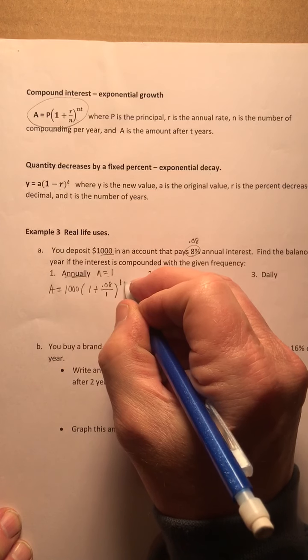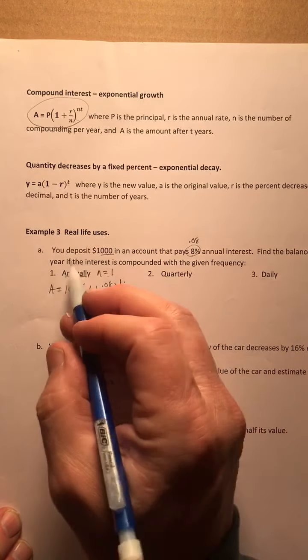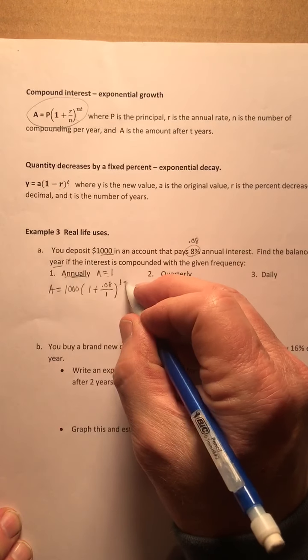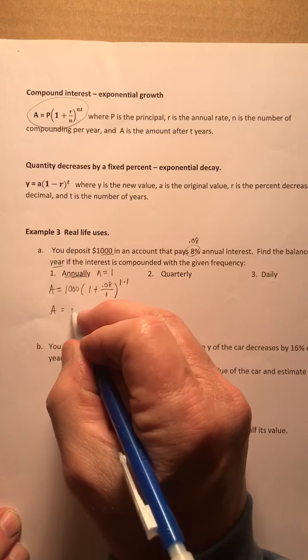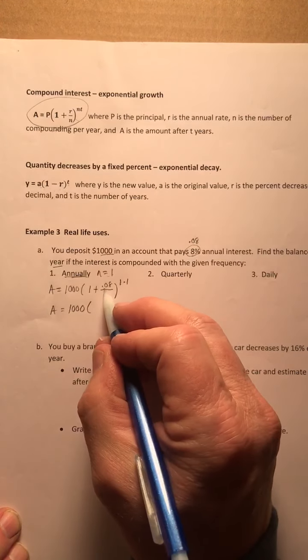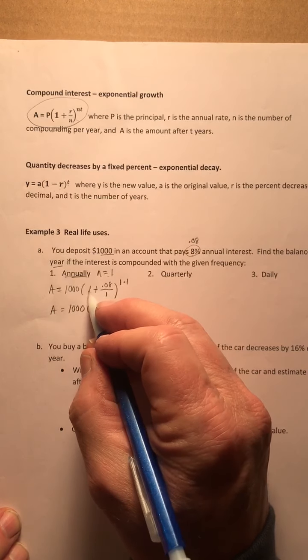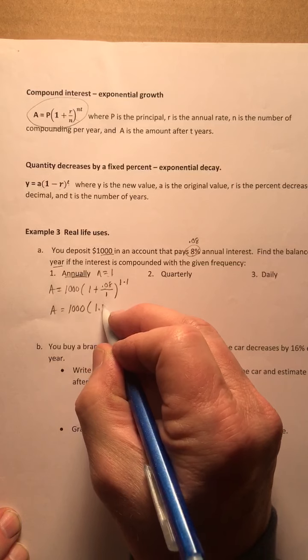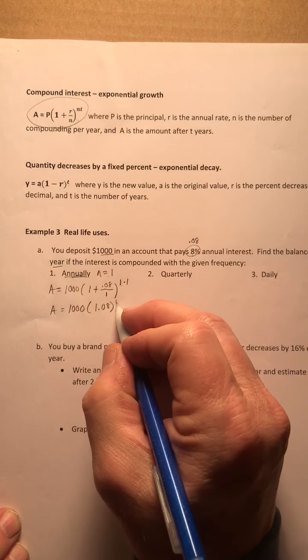And then to the NT power. So it's 1 times, and let's see, balance after 1 year. So the year is also 1. When I simplify, we have 1,000 times 0.08 divided by 1 is 0.08. 0.08 plus 1 is 1.08. And 1 times 1 is just 1, so it's just going to be a 1 there.